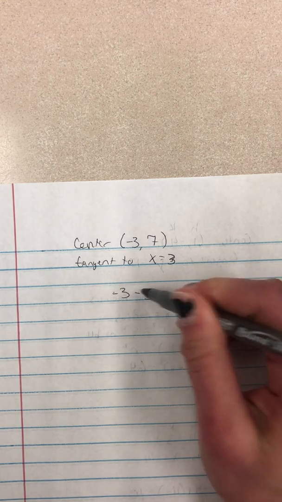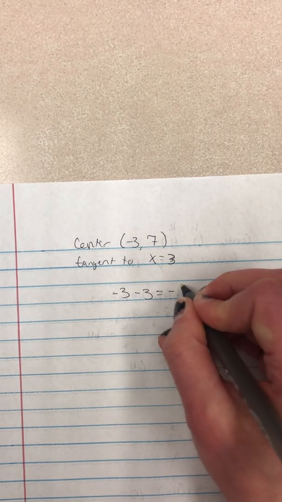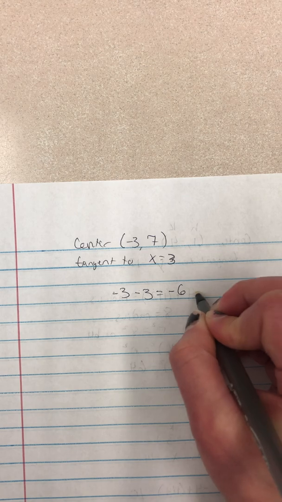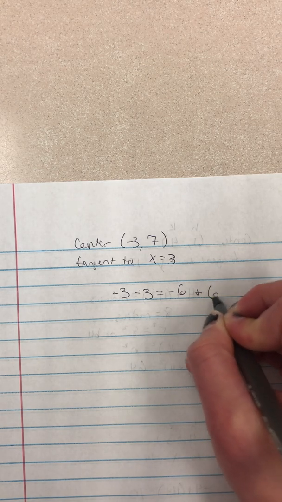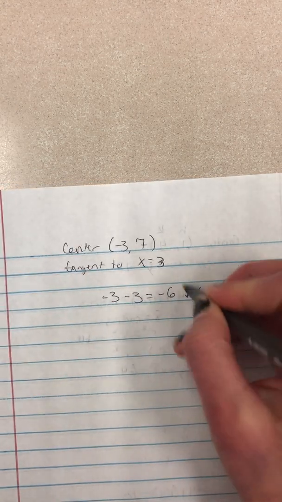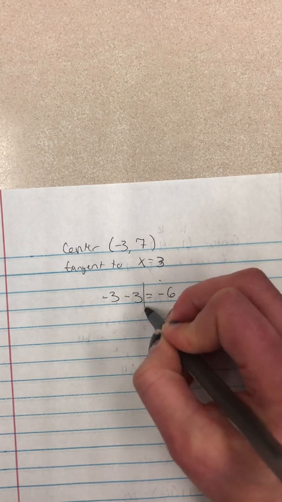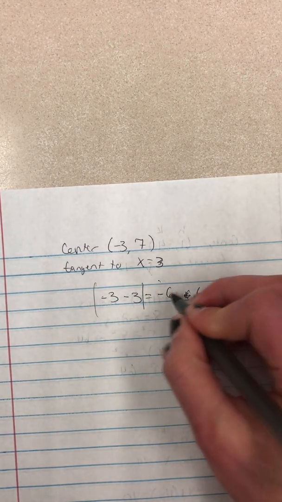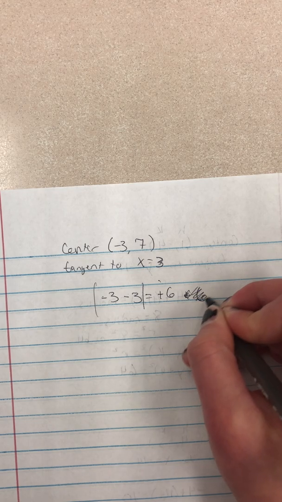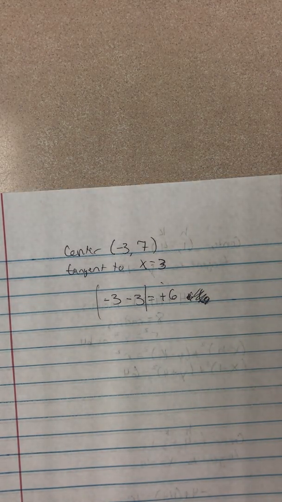So negative 3 minus 3 is negative 6. So we're going to make that a positive 6 because it's only showing distance. So it's going to be the absolute value. I guess we could just write the absolute value, positive 6. So it is going to be a positive 6 because it's 6 units over.